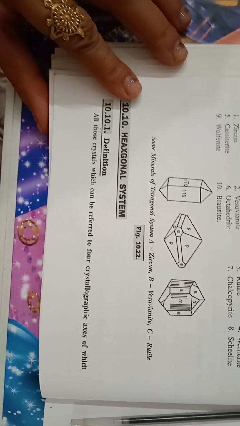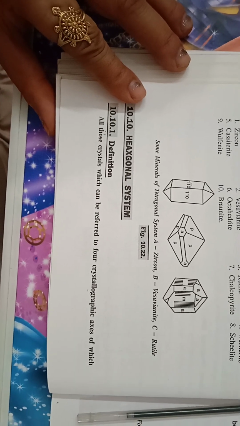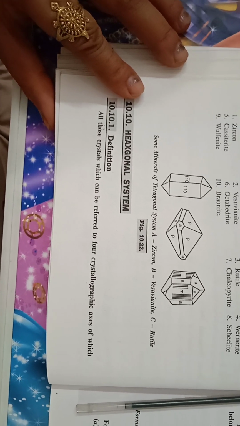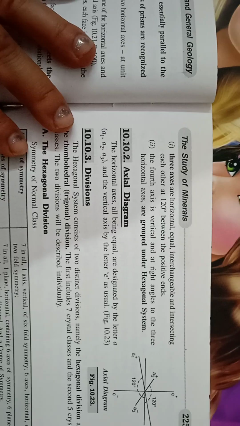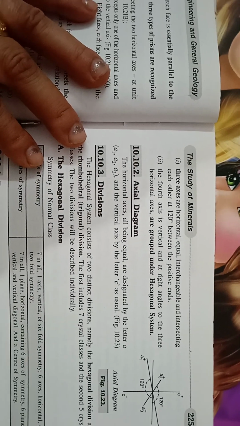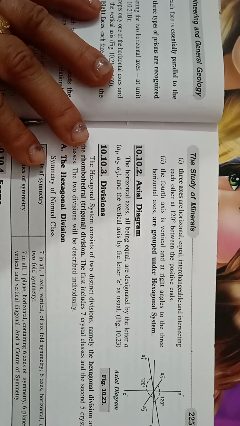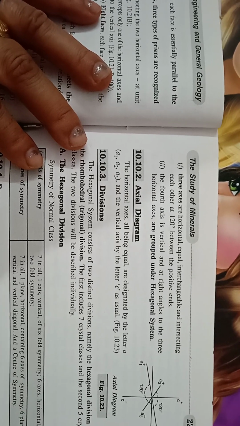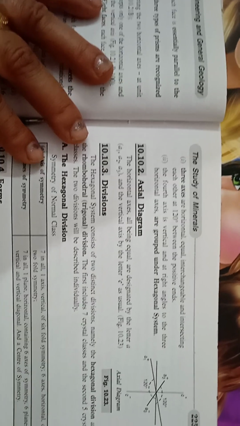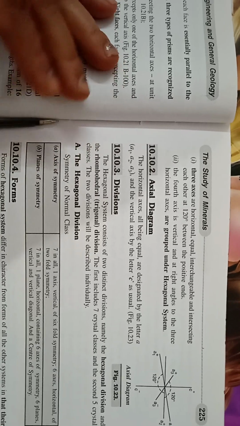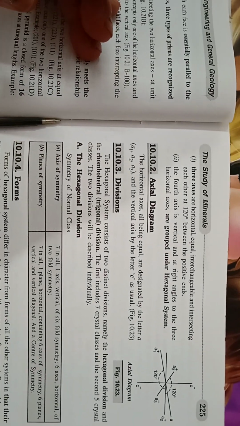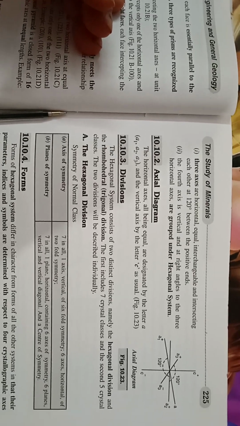Hexagonal system. Definition: all those crystals which can be referred to four crystallographic axes, of which three axes are horizontal, equal, interchangeable, and intersecting each other at 120 degrees between the positive ends. The fourth axis is vertical and at right angles to the three horizontal axes. These are grouped under the hexagonal system.